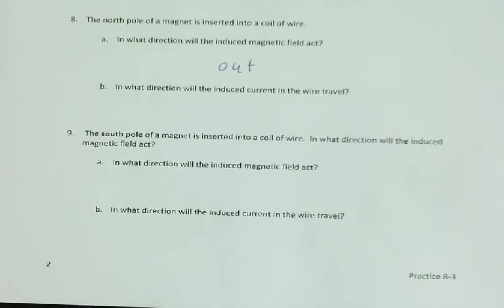So the field is towards you. Curl it. Wrap your fingers around like locking in a fist. What direction is my thumb going? My thumb is going counterclockwise around. So in what direction will the induced current be? It's going to be counterclockwise.